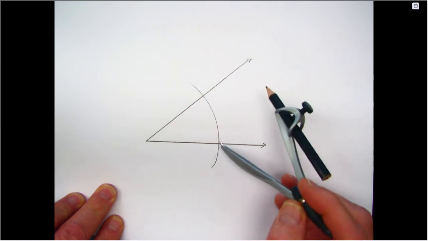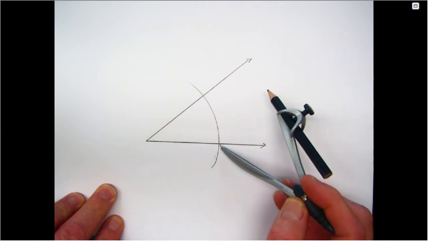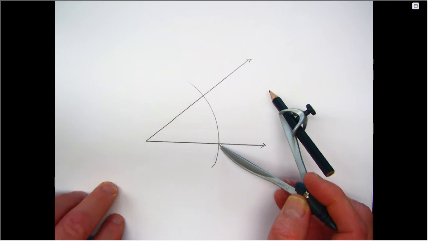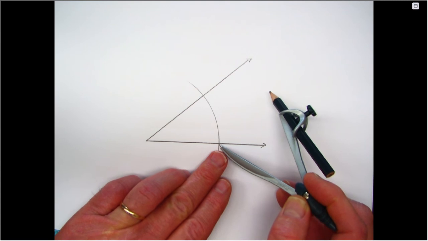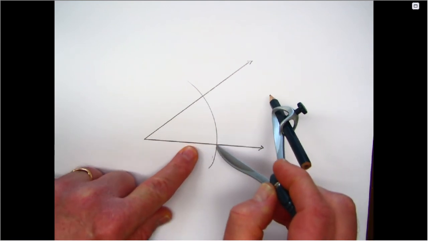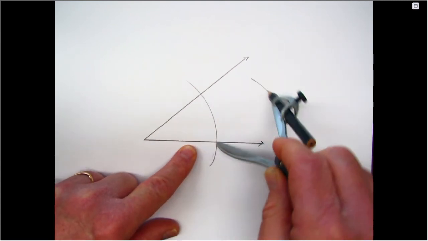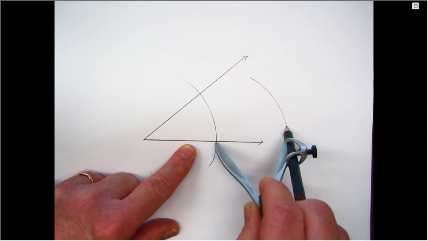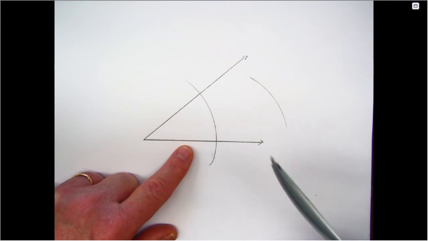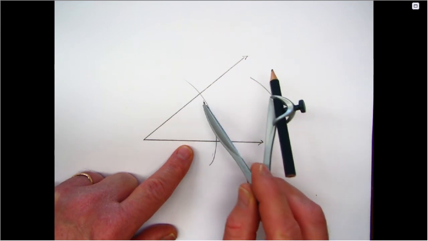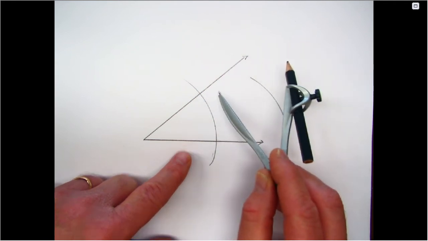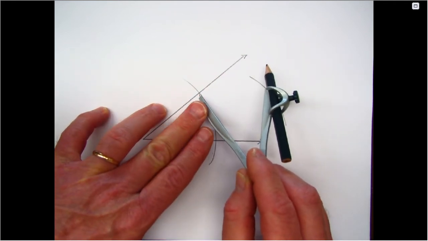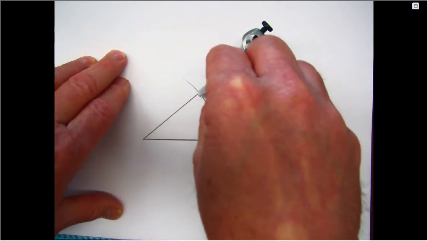But now I'm going to use the same setting. I don't have to here, but in the next 2 steps, whatever I choose, it has to be the same setting. So I'm going to put the point of my compass where that arc intersects this ray down here. And I'm going to put another arc out here. Now, I'm going to take my compass and I'm going to take the point of it, and where this arc intersects this ray up here, I'm going to put the point right there, and then I'm going to draw another arc out here.